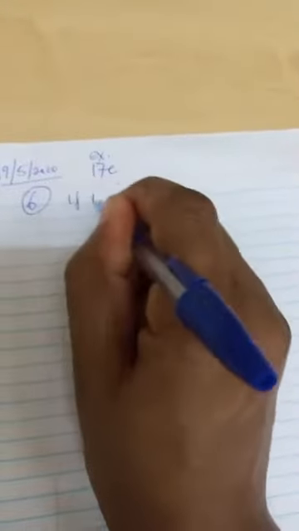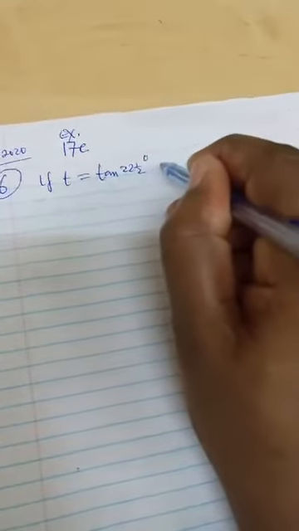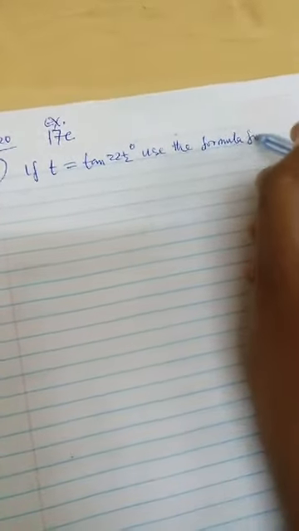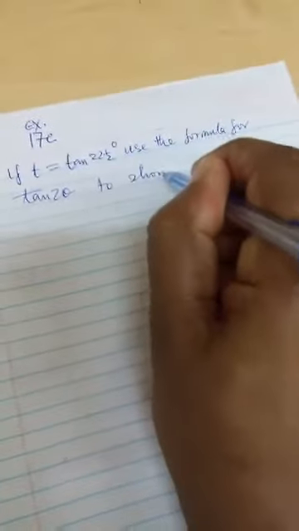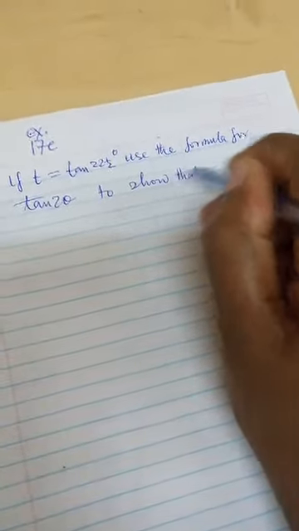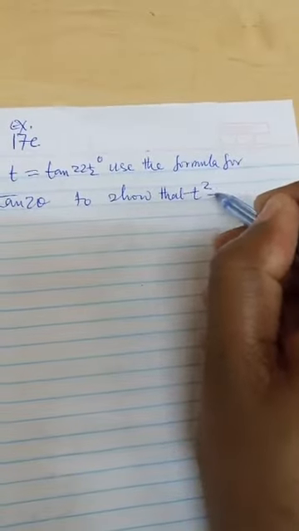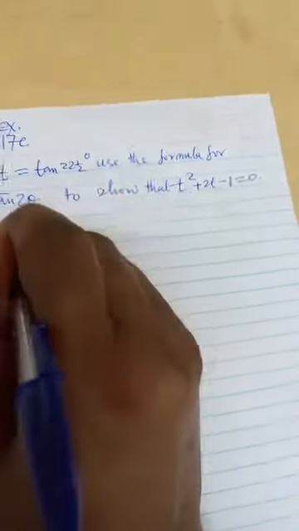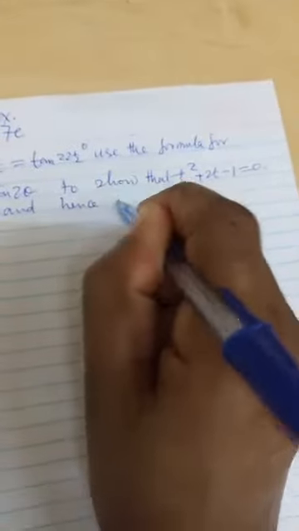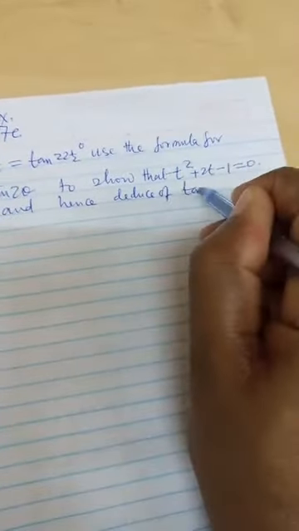And let us start by looking at number 6. Number 6 says that if t is tan 22 and a half degrees, of course, they want us to use the formula for tan 2 theta, to show that t squared plus 2t minus 1 is equal to 0, and hence deduce the value of tan 22 and a half.